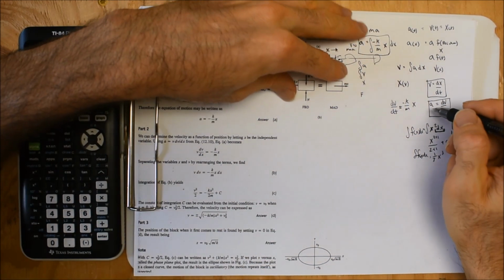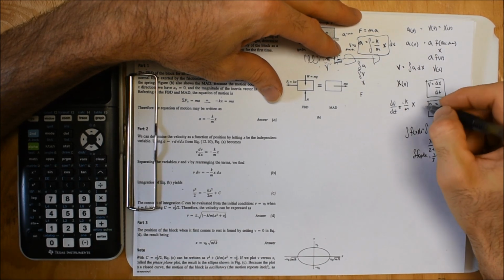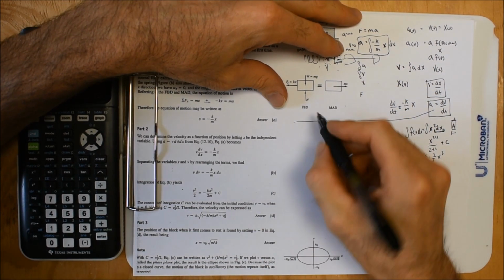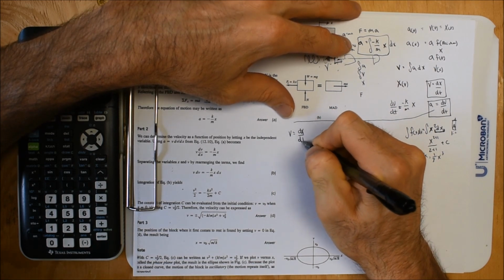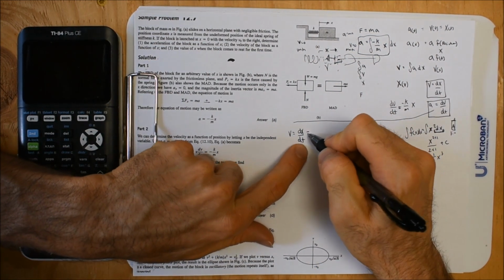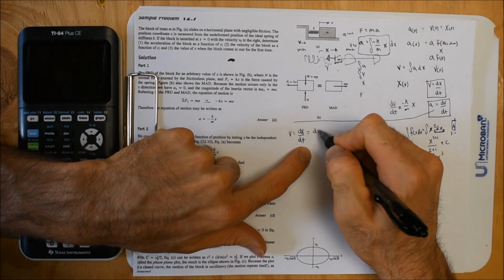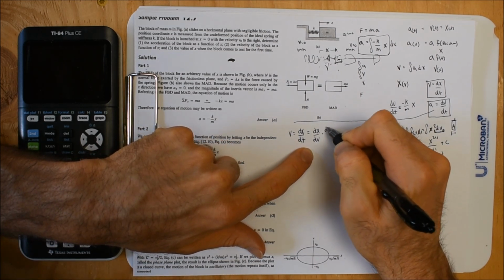Oh, perfect. So they do kind of use the chain rule. So they take this one. You know how we said v is equal to dx dt? I'm going to like this one because this one I never figured out. But you can go dx dv times dv dt.